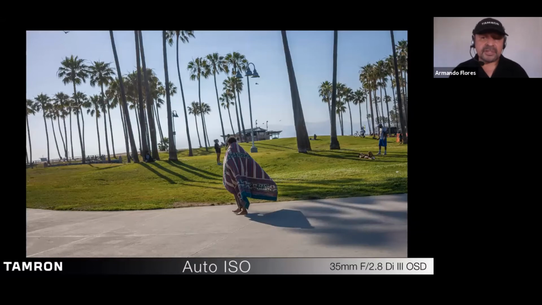However, in auto ISO, you've now given the camera the ability to change the ISO to give you the correct exposure. However, there are parameters that you must set so that the camera doesn't go from the native ISO, which could be 100 ISO, all the way to as high as the camera is capable of going. Some cameras are capable of going beyond 100,000 ISO. Not that the images are necessarily going to look good, but it's capable of doing that.